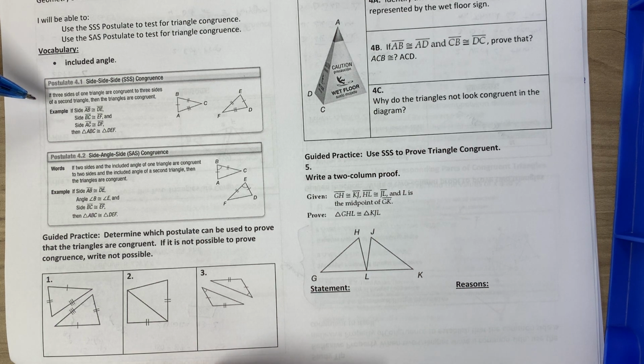So if three sides of one triangle are congruent to three sides of a second triangle, then the triangles are congruent. So in this example, if side AB is congruent to DE, BC is congruent to EF, and AC is congruent to DF, then triangle ABC is congruent to triangle DEF.